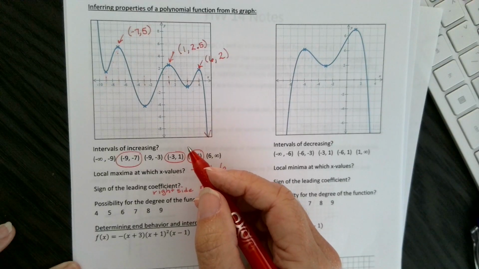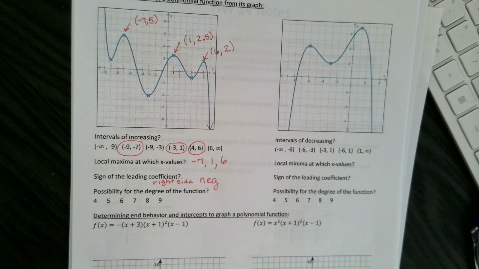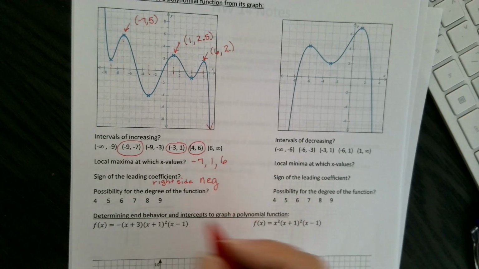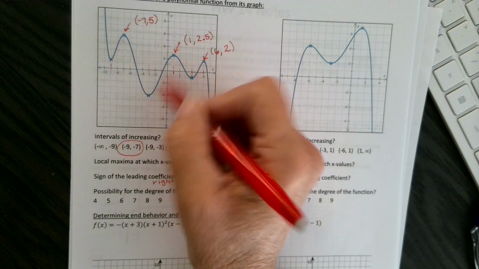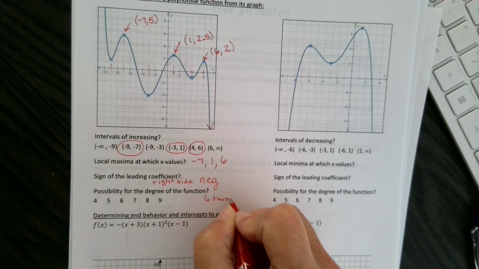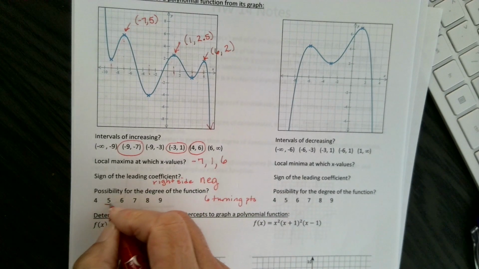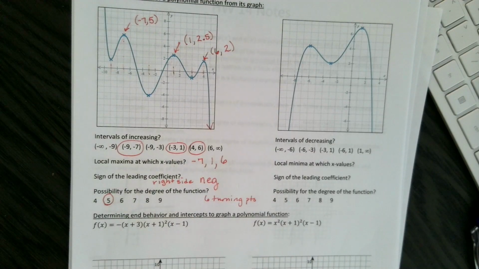The maximum number of turning points of a function is 1 less than the degree. So if it has 1, 2, 3, 4, 5, 6 turning points, 1 less would be 5. That's the maximum it could have.